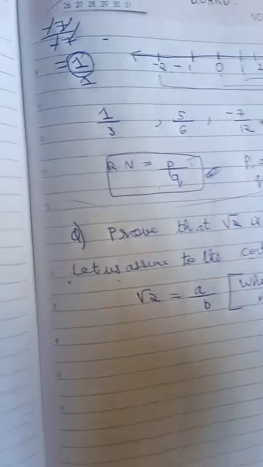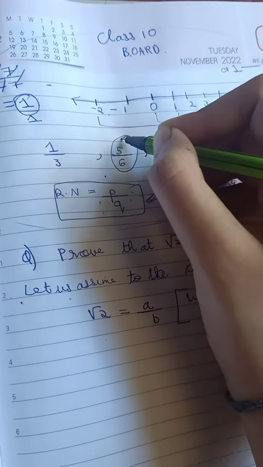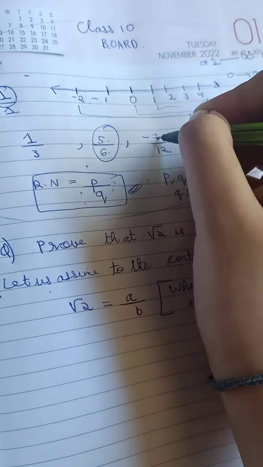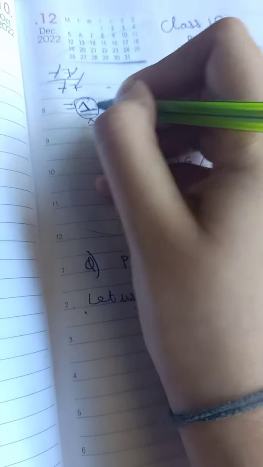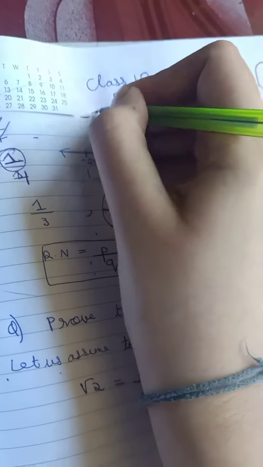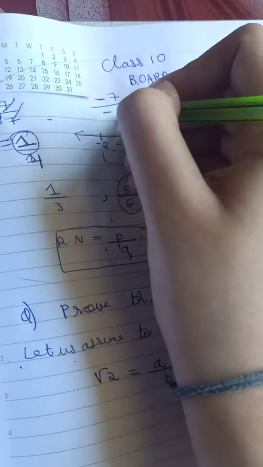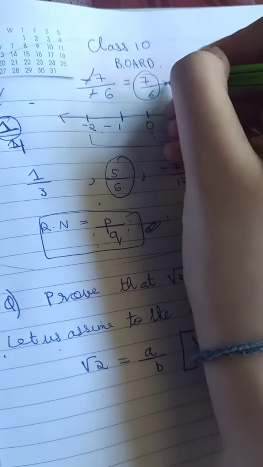Whenever you talk about rational numbers, they always have to be in the form of something upon something. These are not numbers which can get cut. Like here you see, you cut everything and you get an integer. 1 is an integer, so like that. So like minus 7 divided by minus 6, this and this is cut, and you get 7 by 6. So this is a rational number. This is your p upon q form.